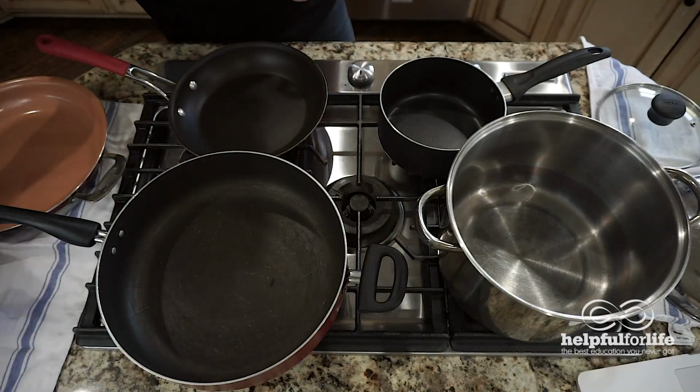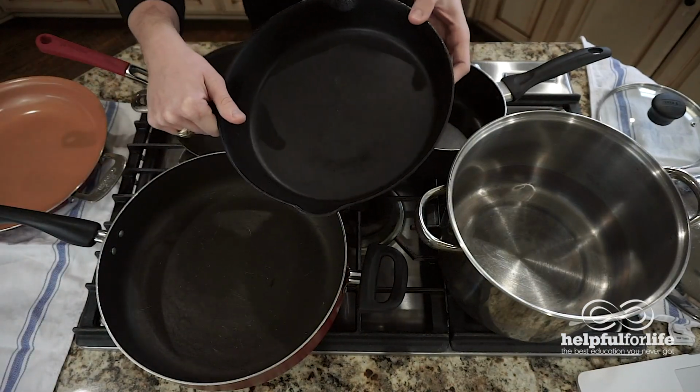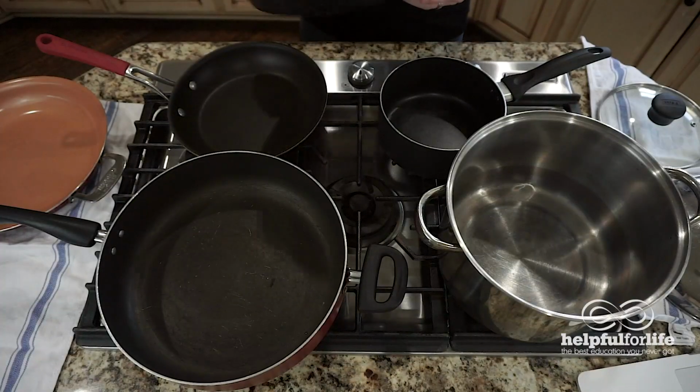Then we've got cast iron. This is one of the oldest ways to cook food. You can cook on a campfire, you can cook on your stove, you can put this in the oven, you can do any combination of those things.